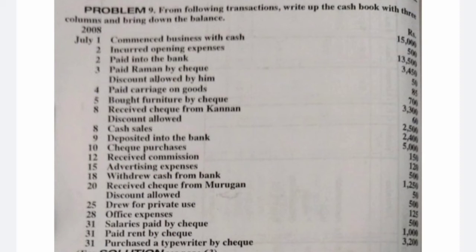Next, on 8th July, cash sales of rupees 2500. The entry is cash account debit to sales account. So cash is on the debit side, so debit the cash column with rupees 2500 on the debit side of the cash book. Deposited into the bank, so here it is a contra entry, we are depositing some amount into the bank. The entry would be bank account debit to cash account, so with rupees 2400. So debit the bank column with rupees 2400 and credit the cash column with rupees 2400.